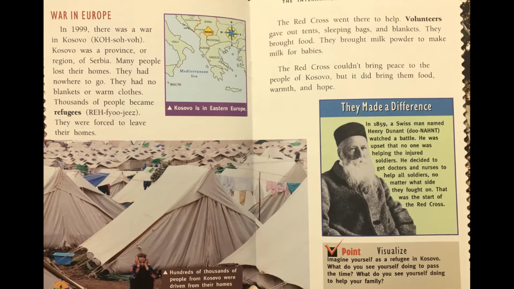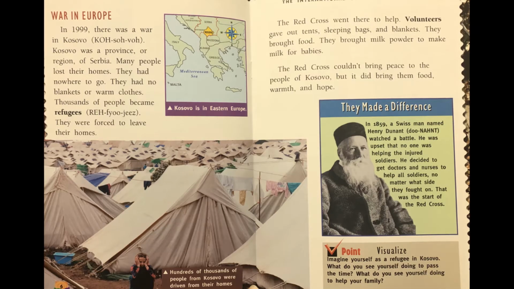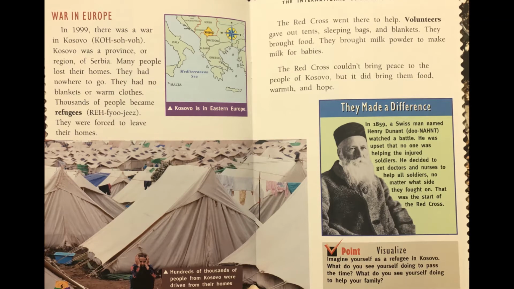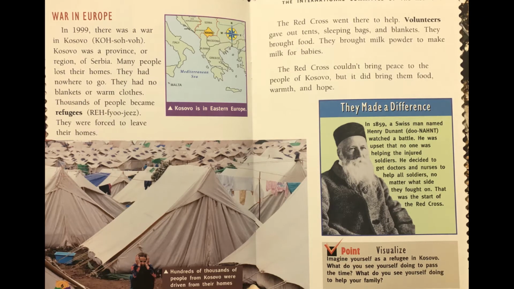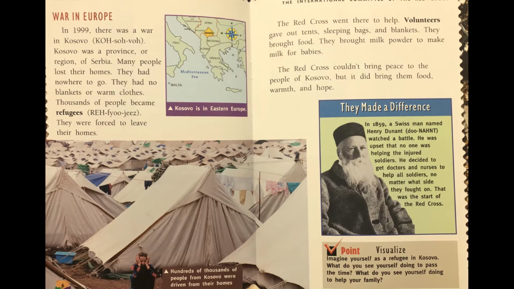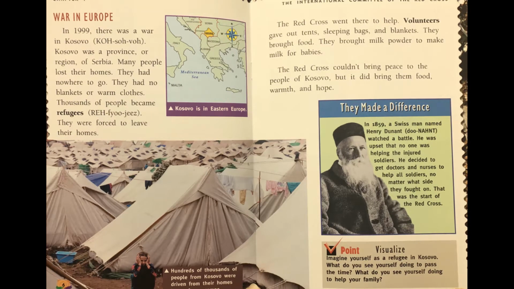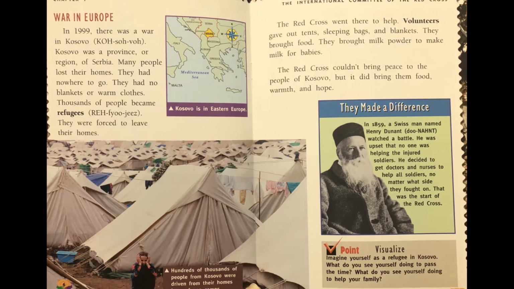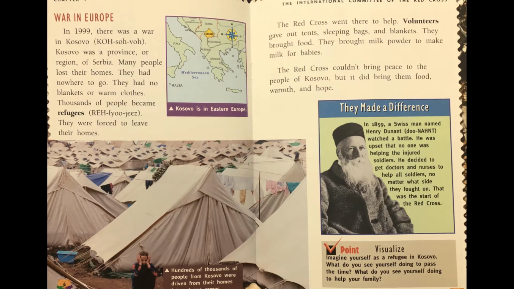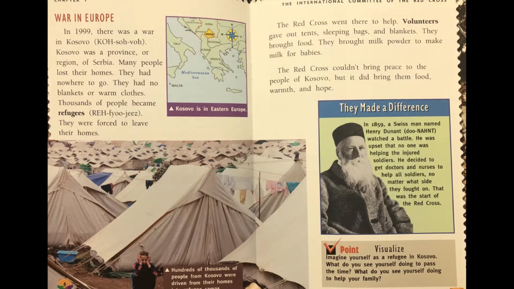War in Europe. In 1999, there was a war in Kosovo. Kosovo was a province or region of Serbia. Many people lost their homes. They had nowhere to go. They had no blankets or warm clothes. Thousands of people became refugees. They were forced to leave their homes.